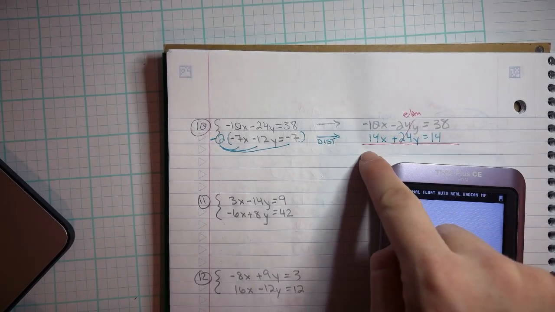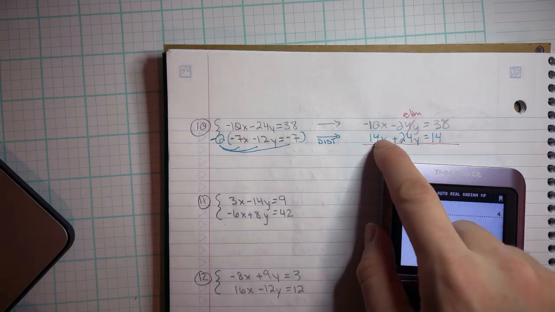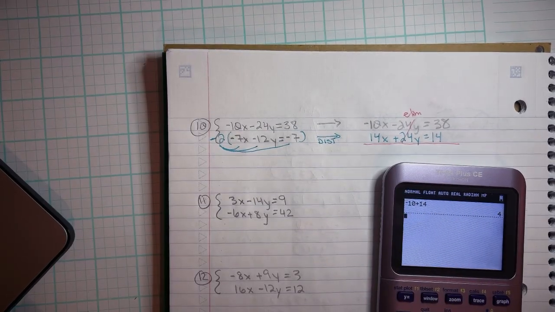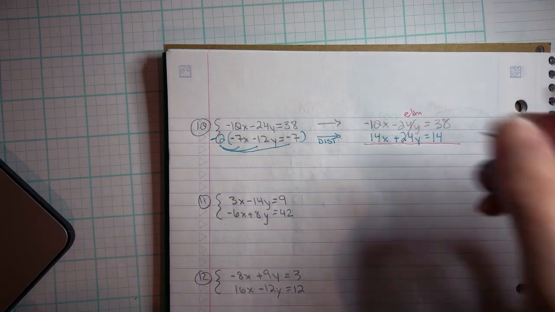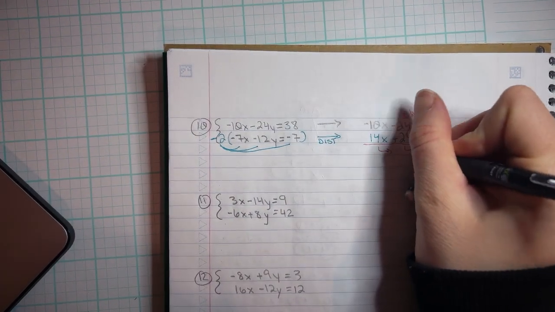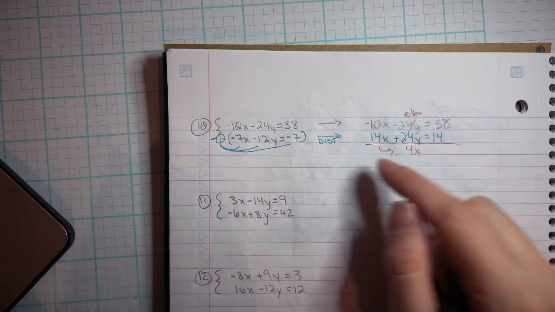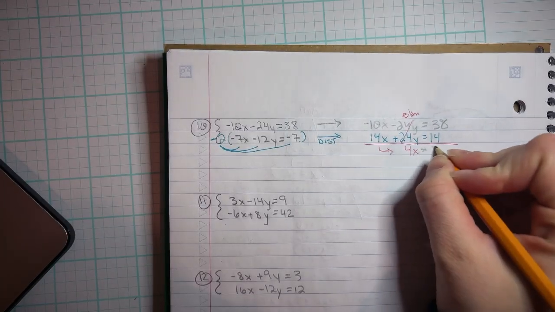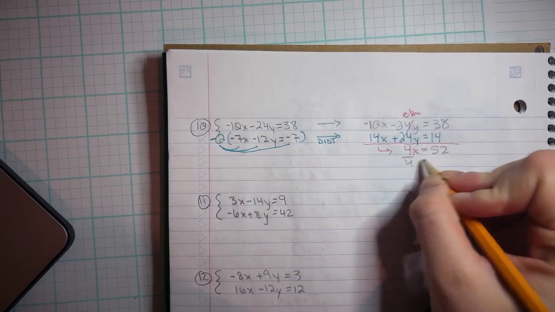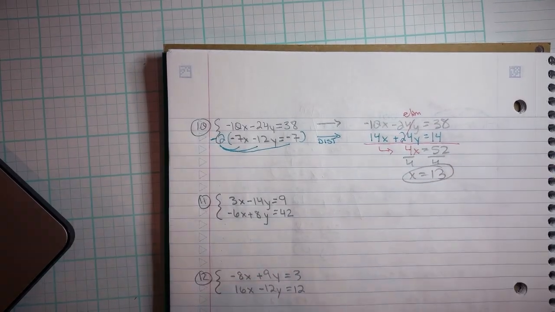I got a negative 10 and a 14. So that means I got to do negative 10 plus 14. That gives me 4. But my calculator is not fancy enough to remember the x. So I, with my own beautiful brain, have to remember to bring over that x. And I'm going to bring it over to the side only because I eliminated that guy. He don't need that spot anymore. So I'm going to scoot over with my x's here. This gives me 52. Divide away the 4. And this gives me x equals 13. Okay?